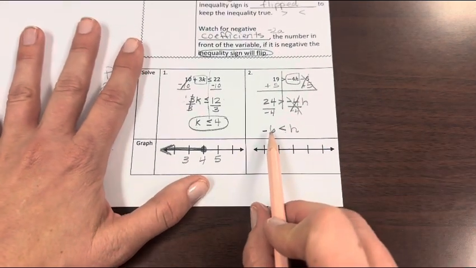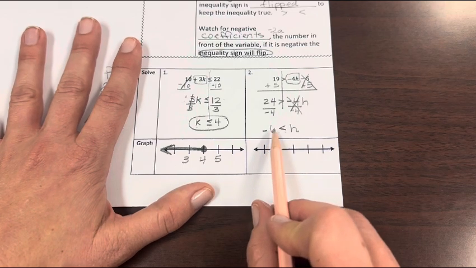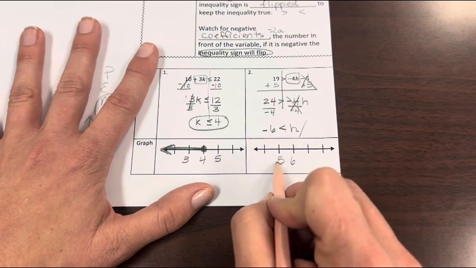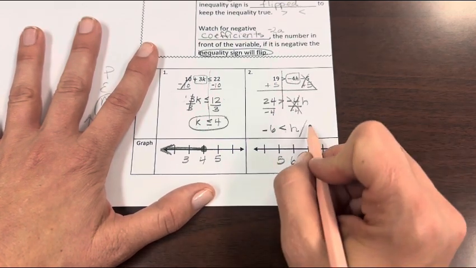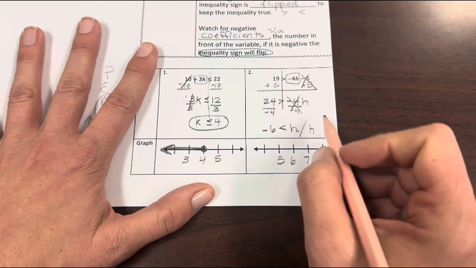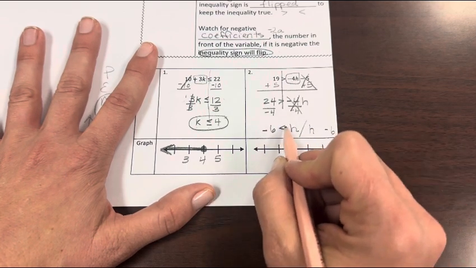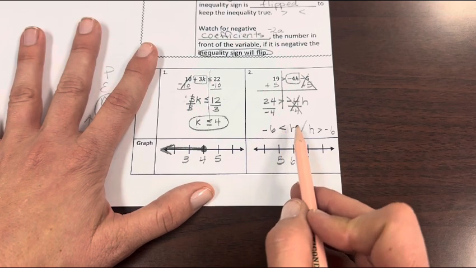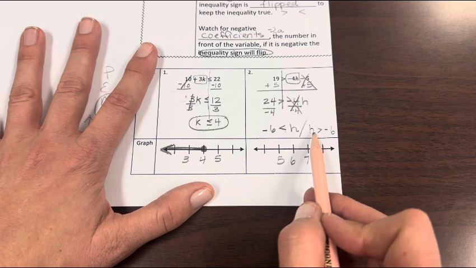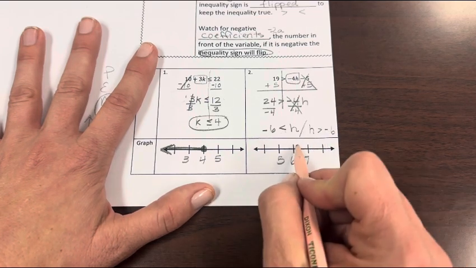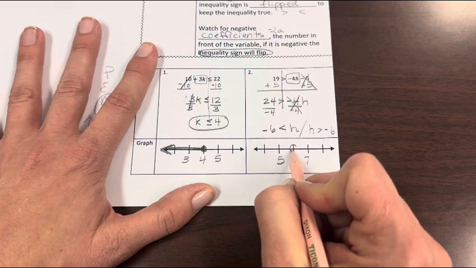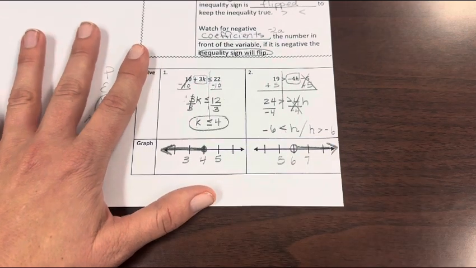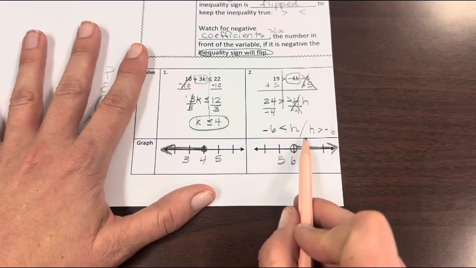So again, if you like the number first, and that doesn't confuse you, then you're going to go ahead and graph this normally. My brain likes the variable first. So if I flip these, I also have to flip this sign like this. Okay, so negative 6 is less than h, so that means h is bigger. So h is greater than negative 6. So I've got an open dot on negative 6, and I'm going to have my ray going this way to show all the possibilities that h could be.